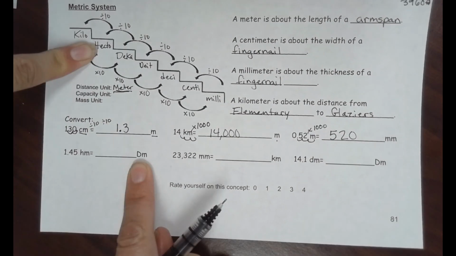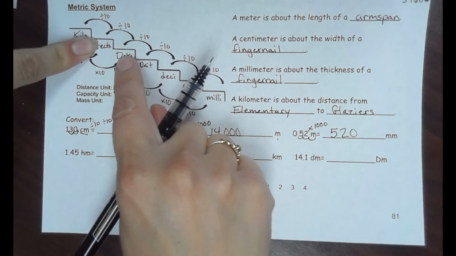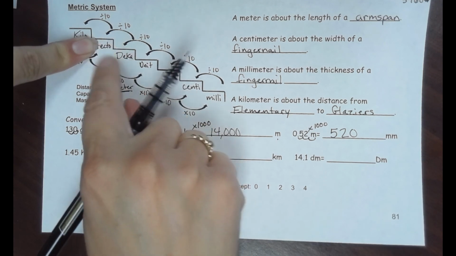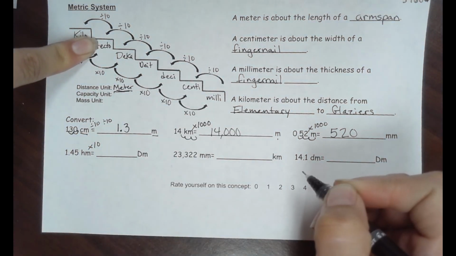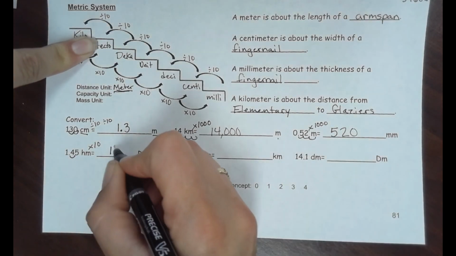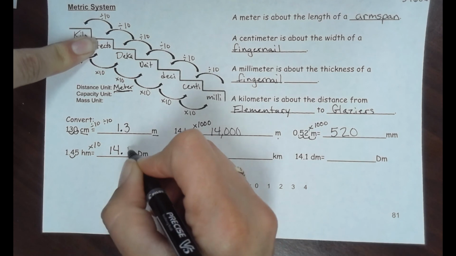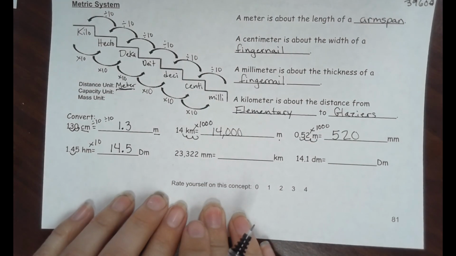1.45 hectometers. Hecto's right here. That is deca. Little d is deci, big D is deca. So I'm going from hecto to deca. So I'm going from here to here. I'm going down. That means I'm going to times by 10 once because I only will go down 1 step. So times by 10 once moves the decimal this way. It would be 14.5 decameters is the same measurement.